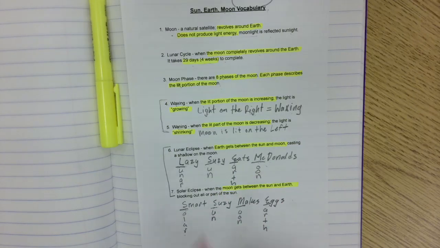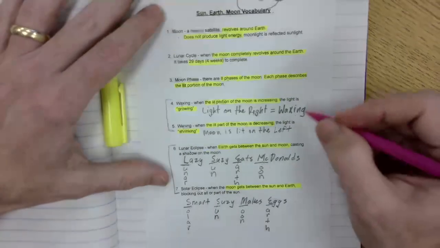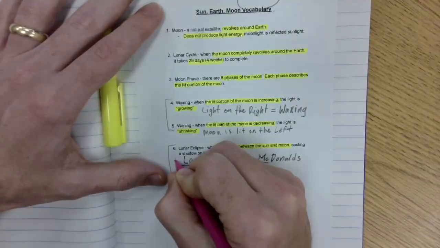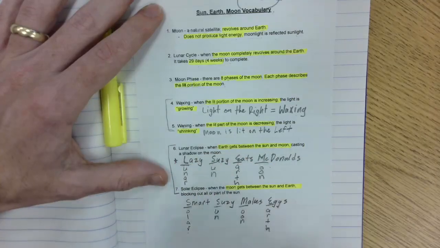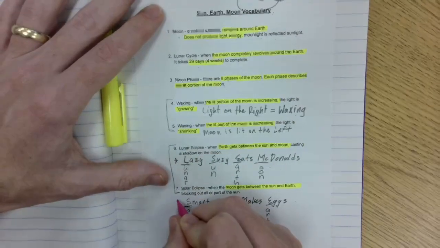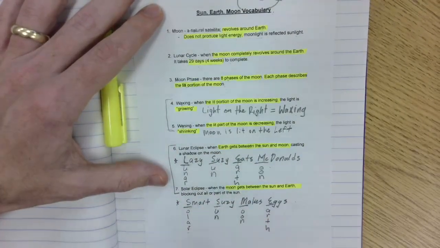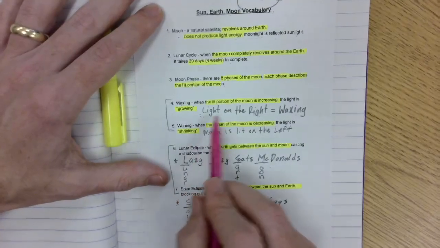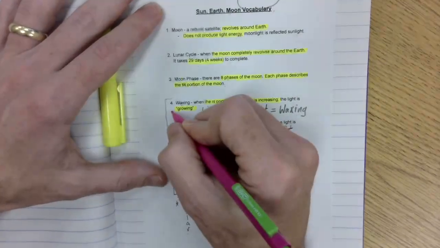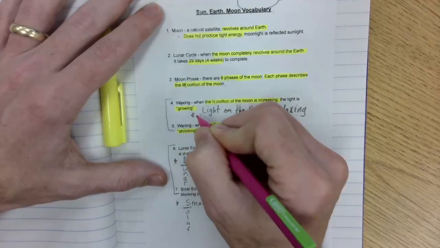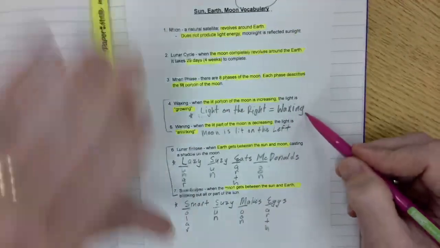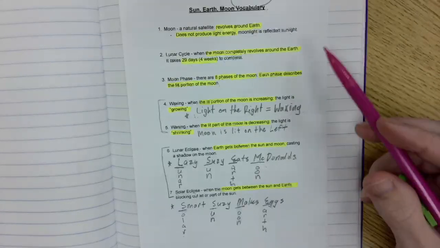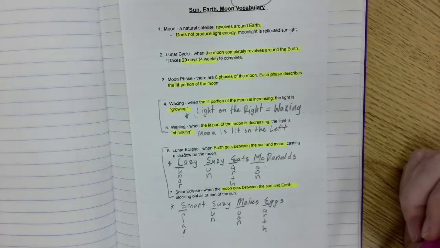The other mnemonic device you'll need, we'll put a star by this, because that's a cheat code you'll be able to use on your test. And we'll use this one up here, light on the right equals waxing. Put a star by that one, because you can also use this on your test. All right, that is all of our vocabulary words for this unit.